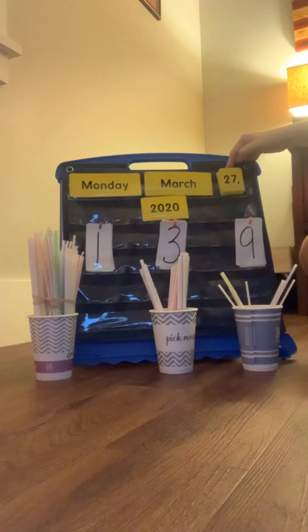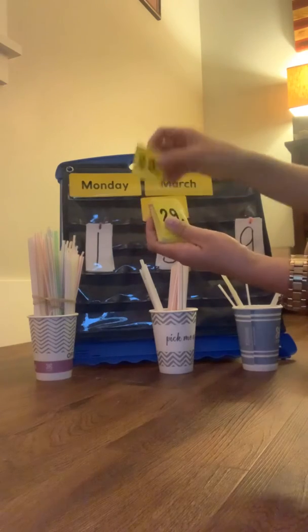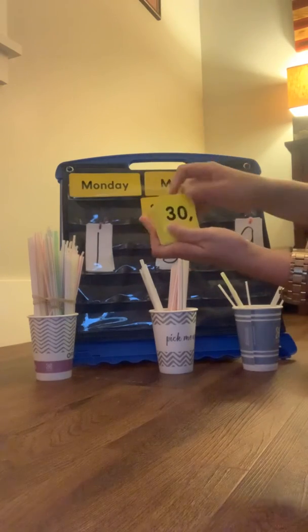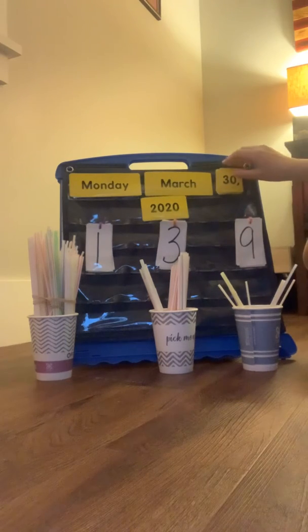Monday, March, and it's not the 27th. We had this 3 days ago, so we need to add 3. 27, 28, 29, 30. Today is Monday, March 30th, 2020.